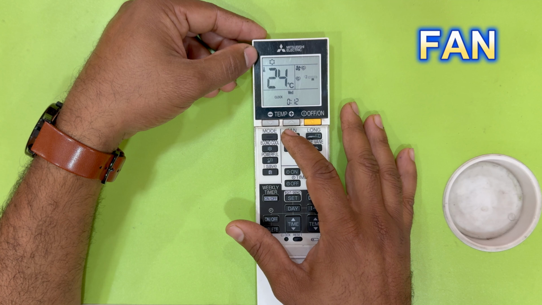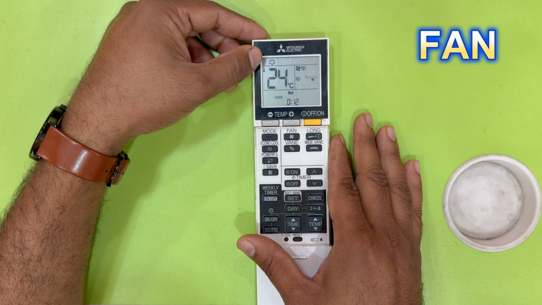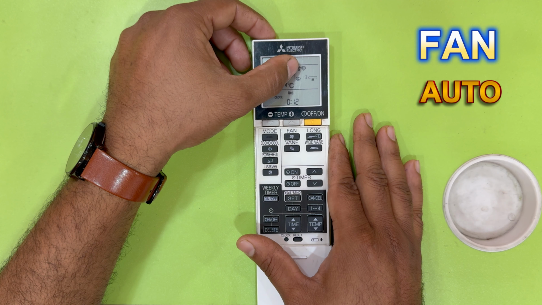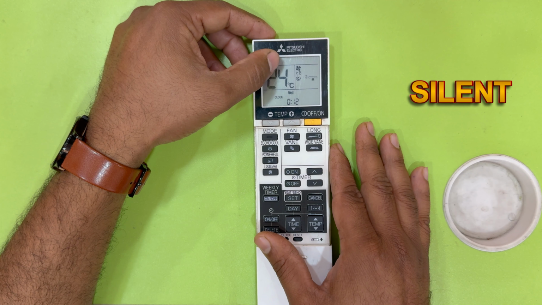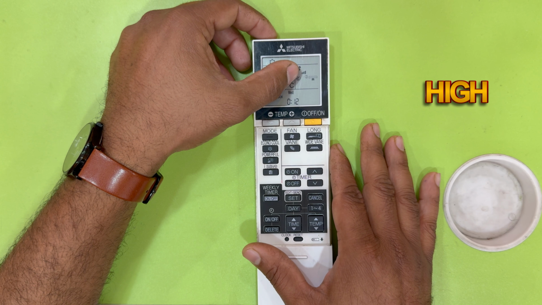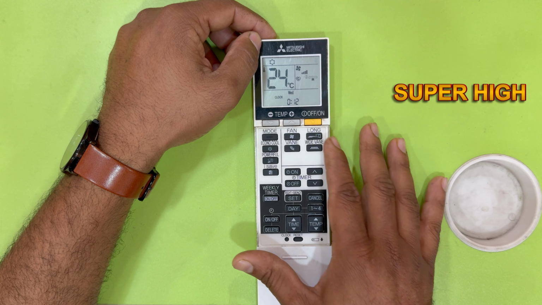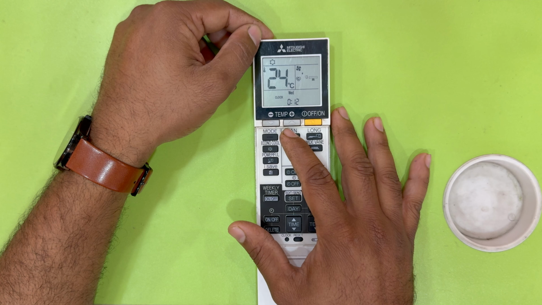The next button is fan. This controls the speed of the fan that blows air from the indoor unit. It works in 6 speeds. Currently, the fan speed is on auto. Currently, the fan speed is on silent. Currently, the fan speed is on low. Currently, the fan speed is on medium. Currently, the fan speed is on high. Currently, the fan speed is on super high. You can control the fan speed according to your needs. If you want to cool the room quickly, set the fan speed to super high.